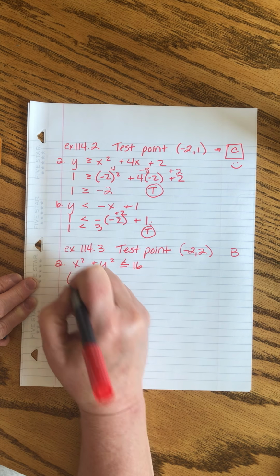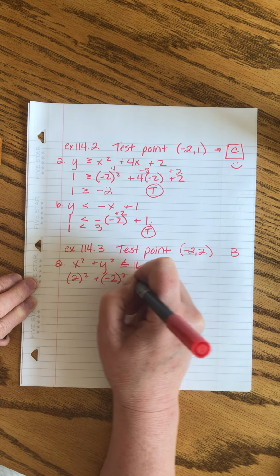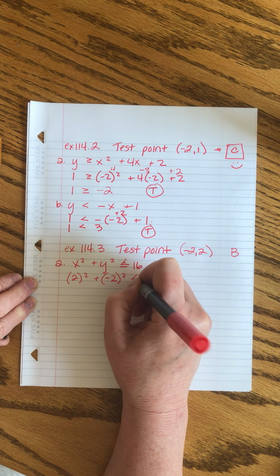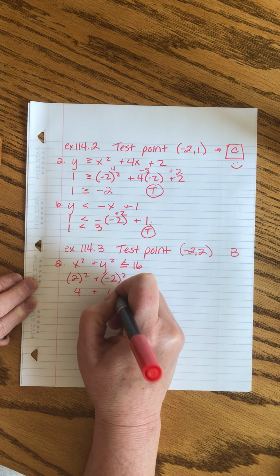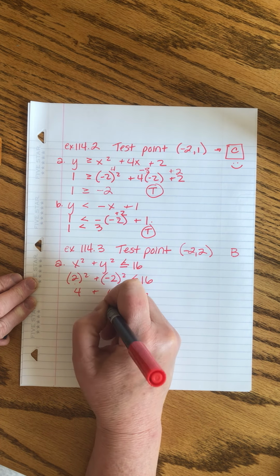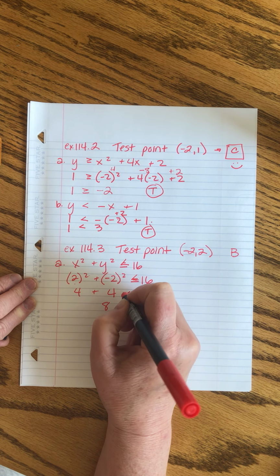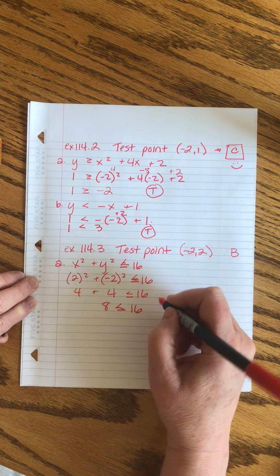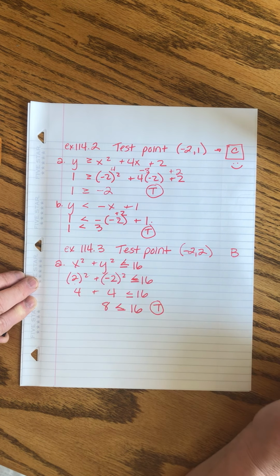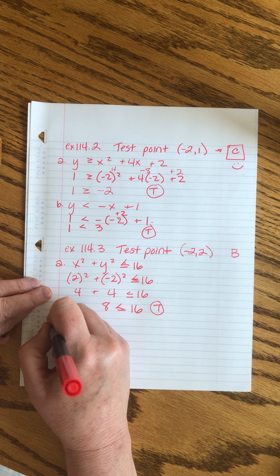Okay, so that would be 2 squared plus -2 squared is less than or equal to 16. That's 4 plus 4. 8 is less than 16. It's equal to every time. I'm just refusing to remember that. That's true. So it works for the first inequality.